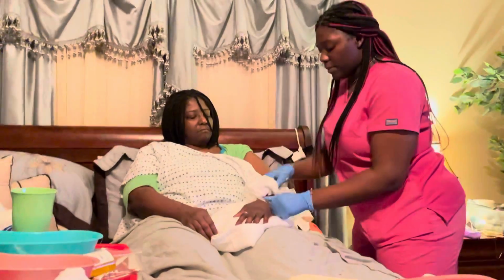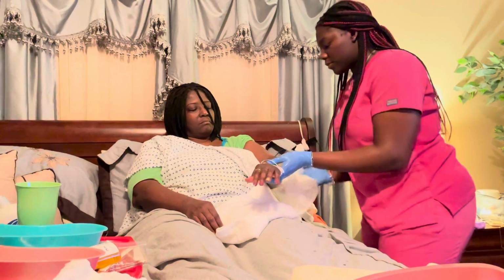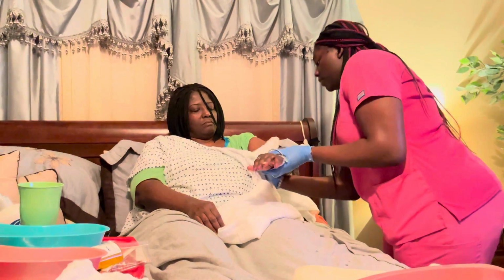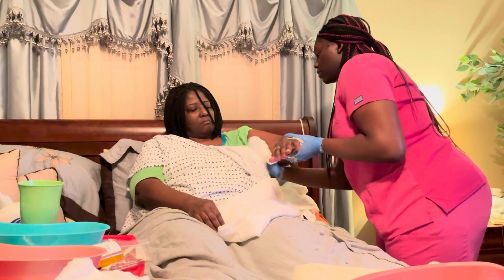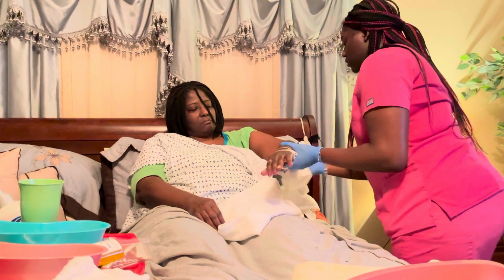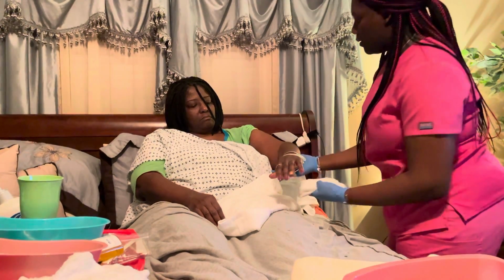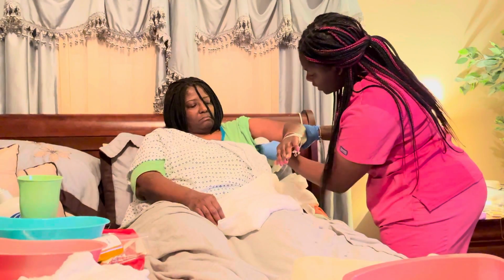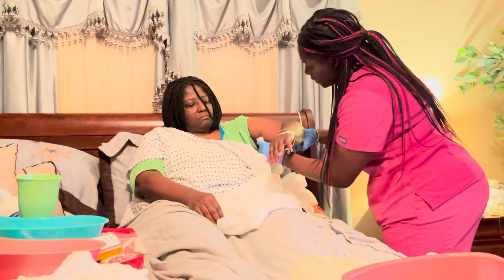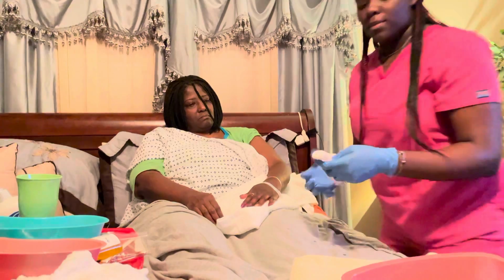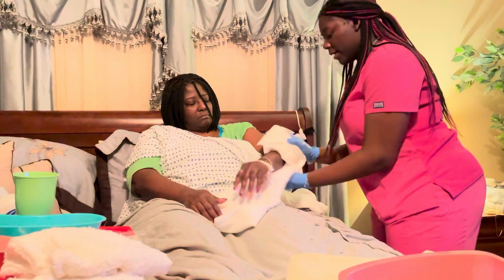Making sure to clean the patient's wrist, up the arm, in between creases. Making sure to support and not to overextend. And then clean underneath the patient's arm, again, not to overextend. Using a different part of the rag each time. Okay. And then I will dry.